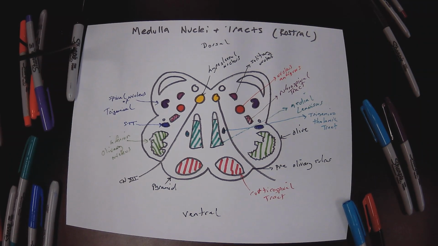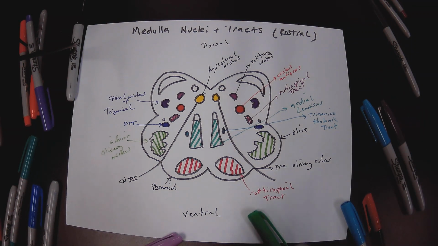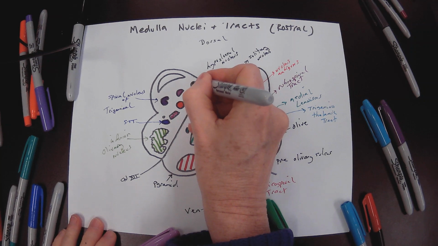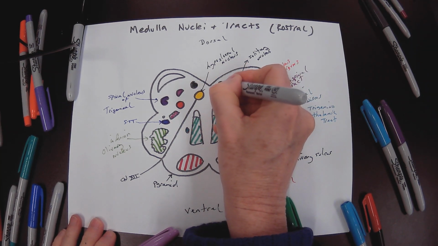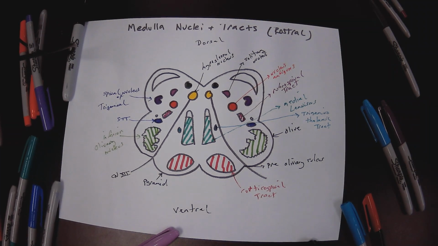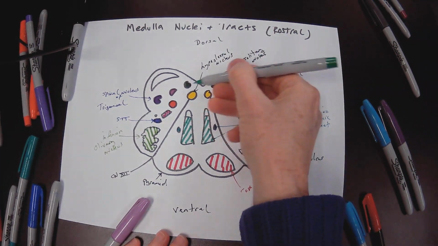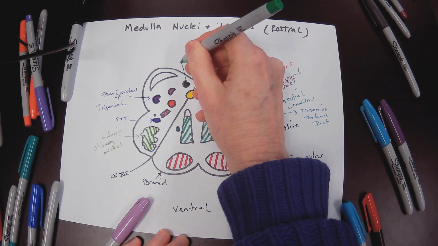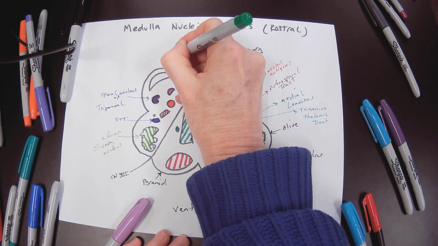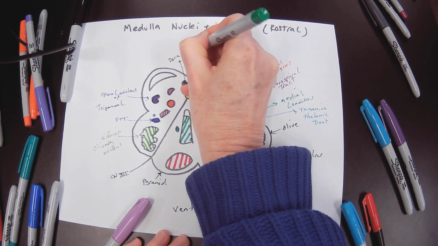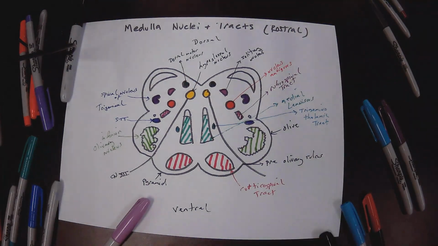There's one more main nucleus that has to do with cranial nerve number 10, and I'm going to put it in green, and it's responsible for the parasympathetic innervation of heart, lung, and GI. Here, anybody remember the name of that one? It's dorsal, right? It's most dorsal, right? This is your dorsal motor nucleus.